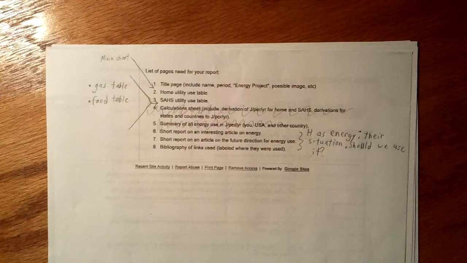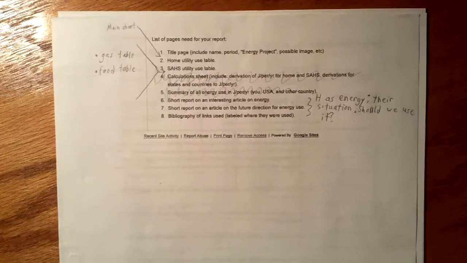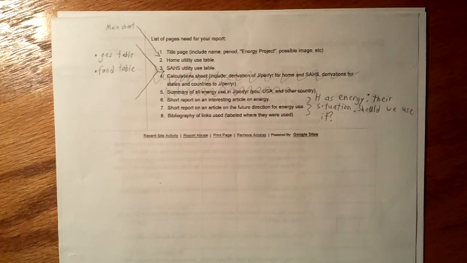I am here with you today to discuss all the ins and outs of the energy project. I was given a request by a student to go over the whole thing. He told me that there were many people in his hour that hadn't even started it, probably because they just didn't understand or because I didn't explain it well. That's what I was told, so I thought I would make a video for you guys and show you everything that you need to know about the energy project.